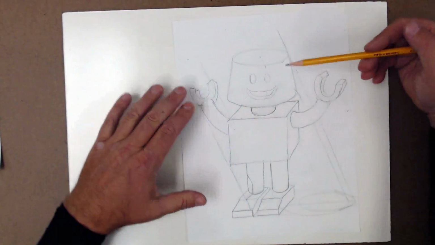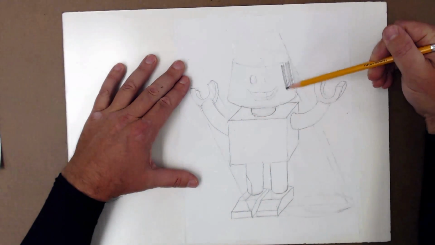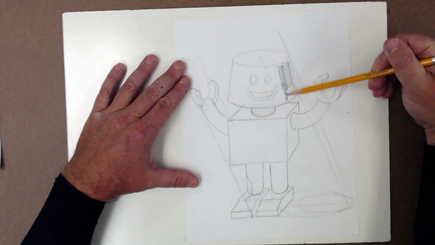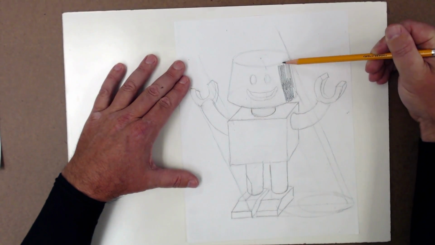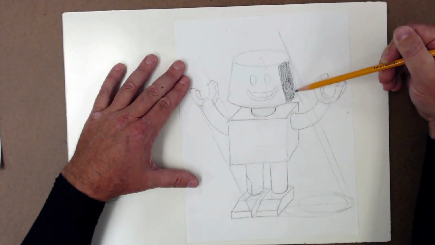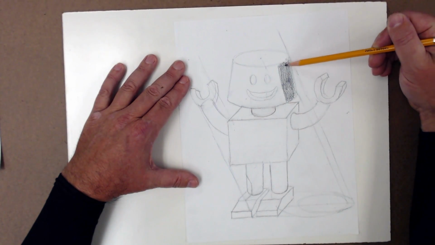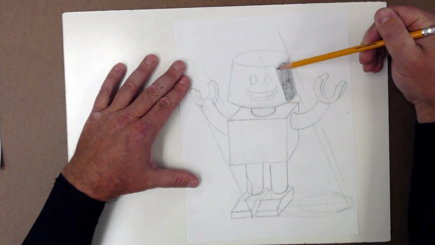So I can start to shade a little bit. I'll make my core shadow right in here, and just bring that around to the edge.